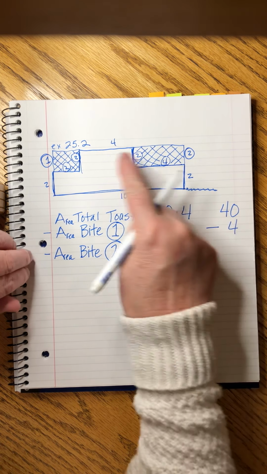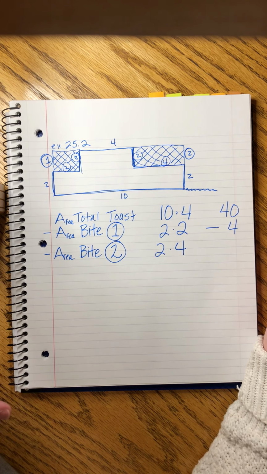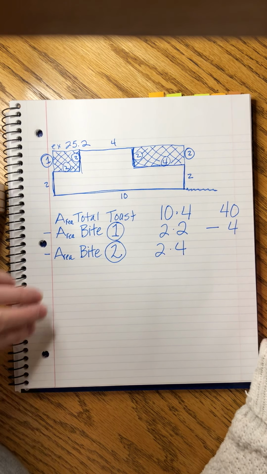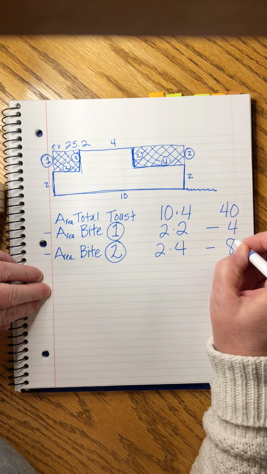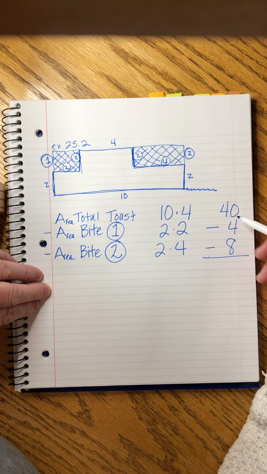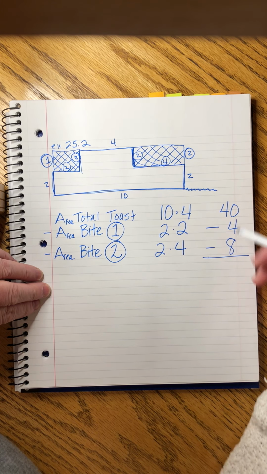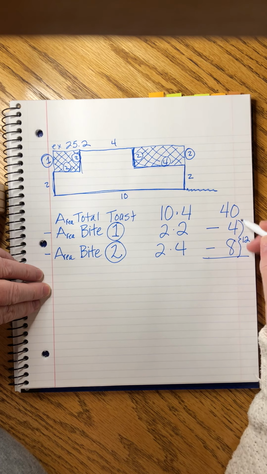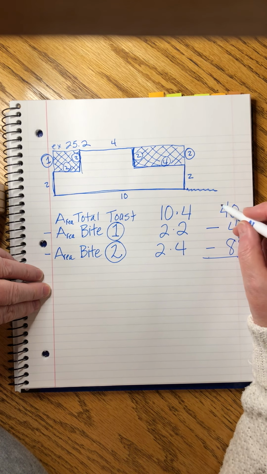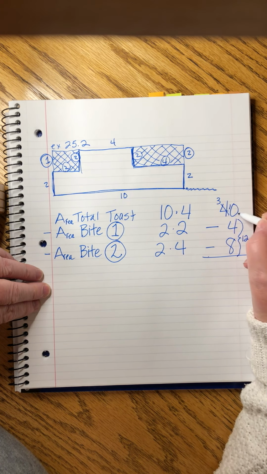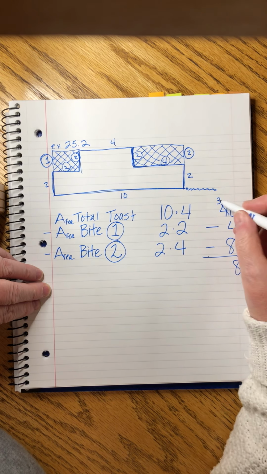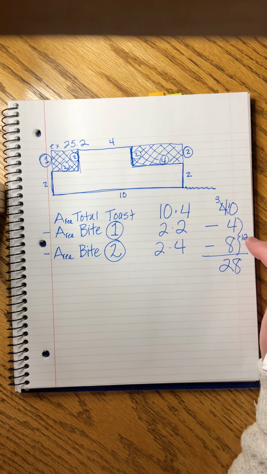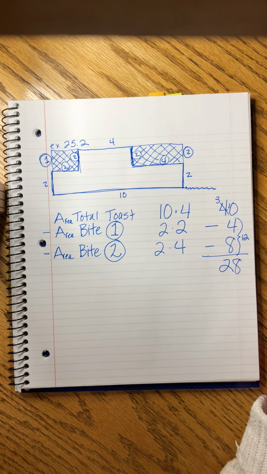Just be careful. The numbers seem really obvious, but every once in a while you'll get twisted around. So just check yourself and go slow on those bites. Okay, 40 minus 4 and 8. Those total 12. 40 minus 12, I'm going to make that a 3. 10 minus 2 is 8. 3 minus 1 is 2. This is one way to do the math without completely rewriting the problem.